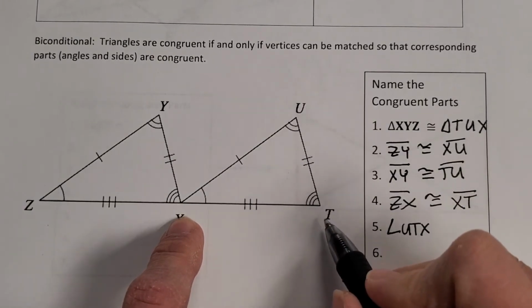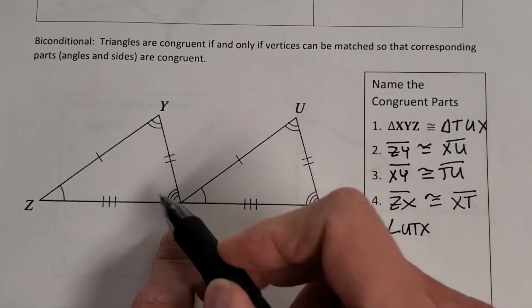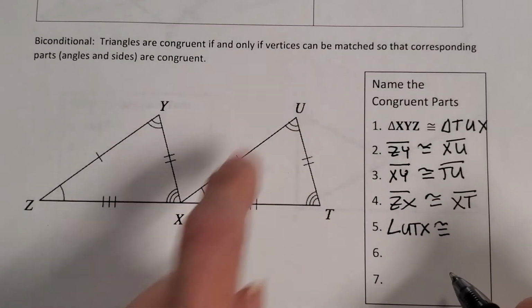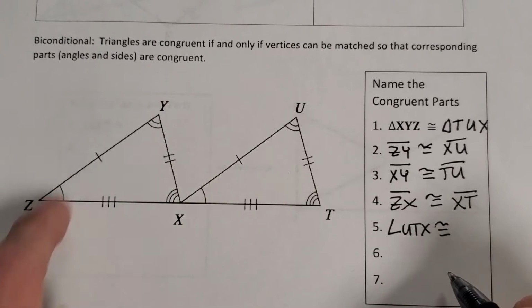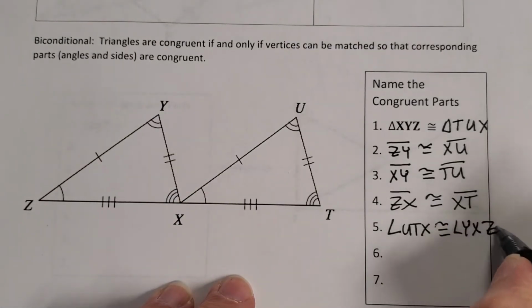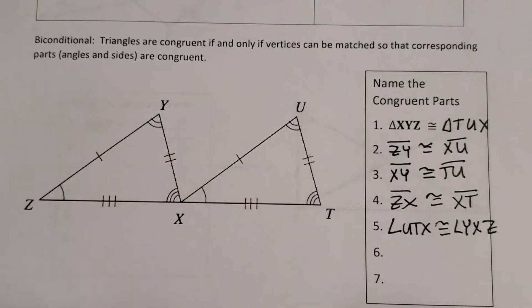Now I could just say T on that one, but I can't do it on this one, so that's why I'm going to just make them the same. So UTX goes 2, 3, 1, so I need to go 2, 3, 1. So that's YXZ. Now these are oriented the same, right? This one's not twisted and turned over.